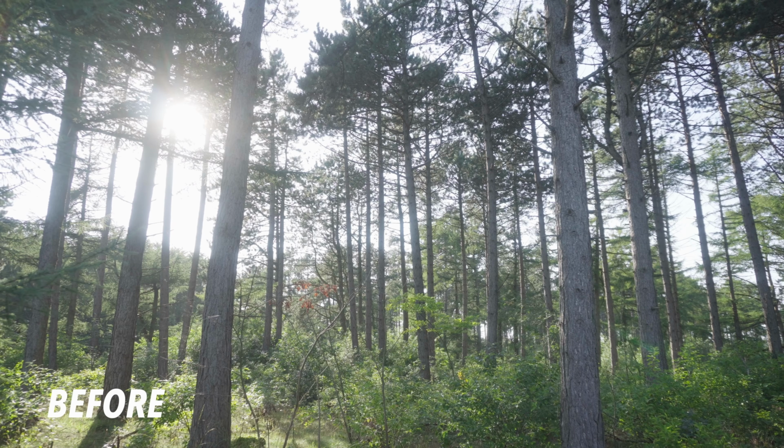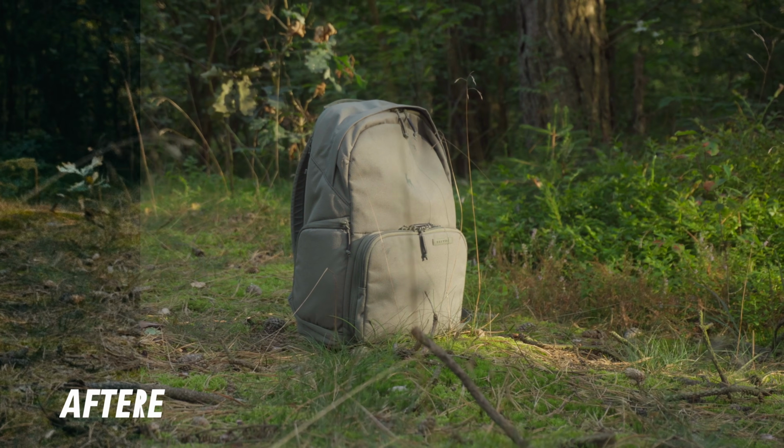So as you can see, you can make really good looks with Dehancer, and you can also color grade underneath it and enhance the look even more.